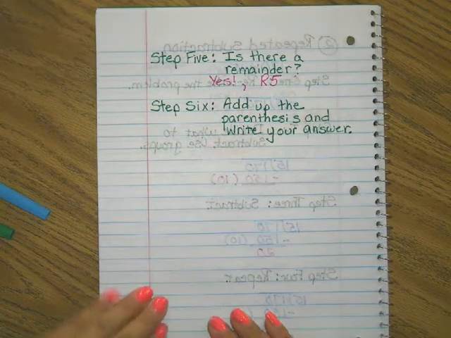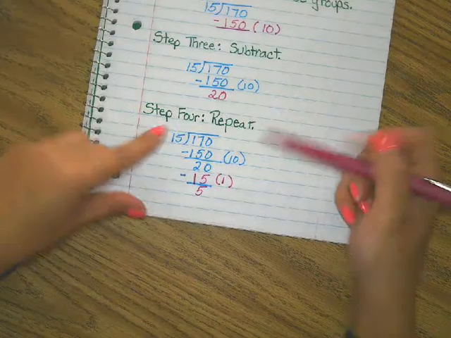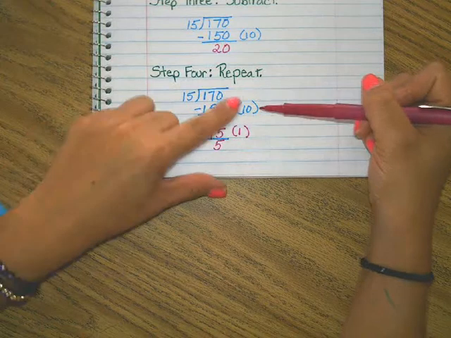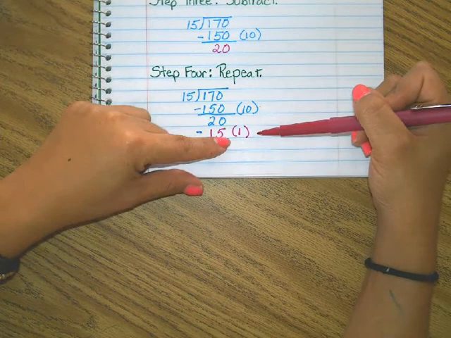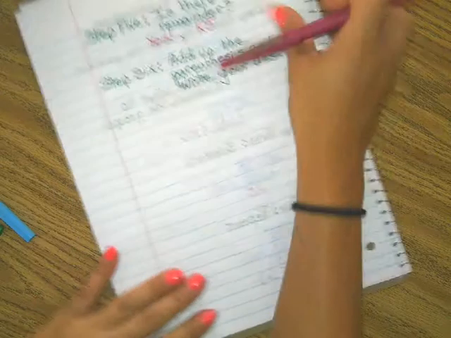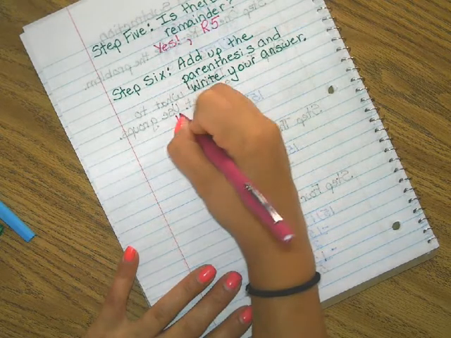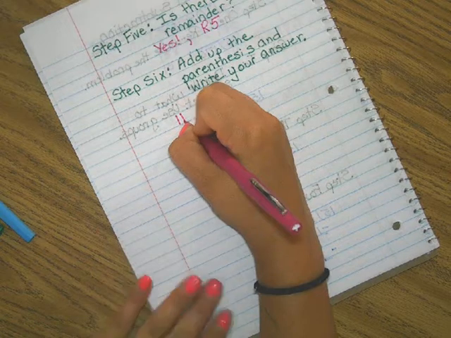So I'm going to add them with 10 plus 1, 11. So my answer is 11. What's my remainder? You can just say it. 5. 11 remainder 5. You can't say, oh, wake up computer. Alright, so my answer is 11 remainder 5.